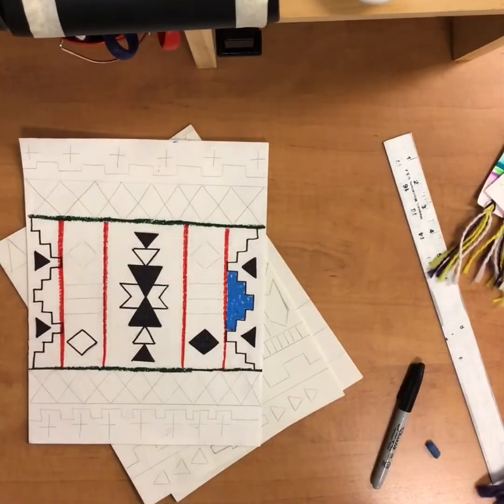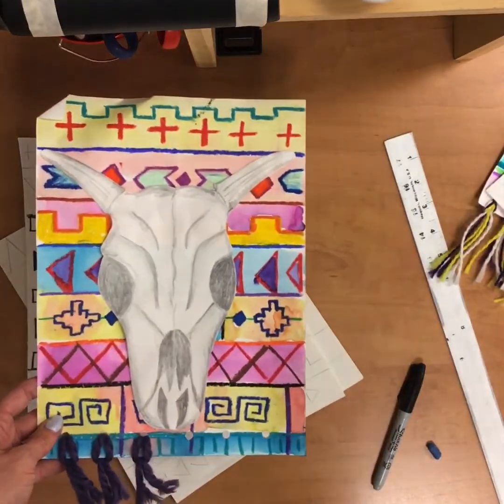And then we will continue to work on these, and once those are done, we'll cut out the skull and glue that on top.